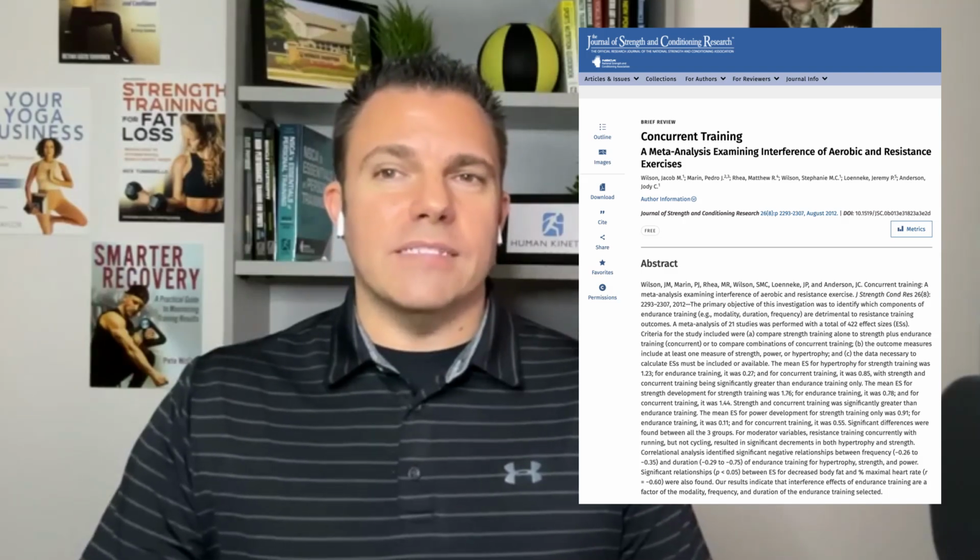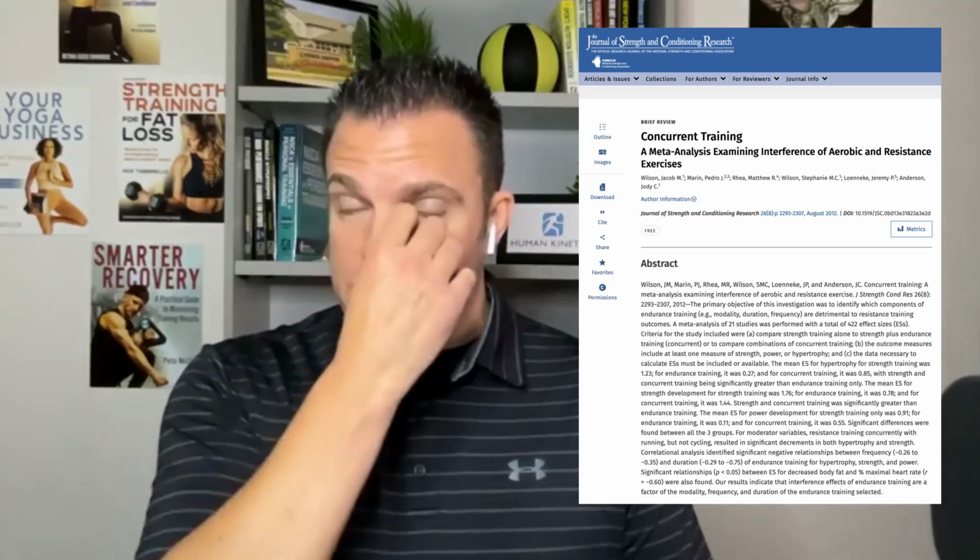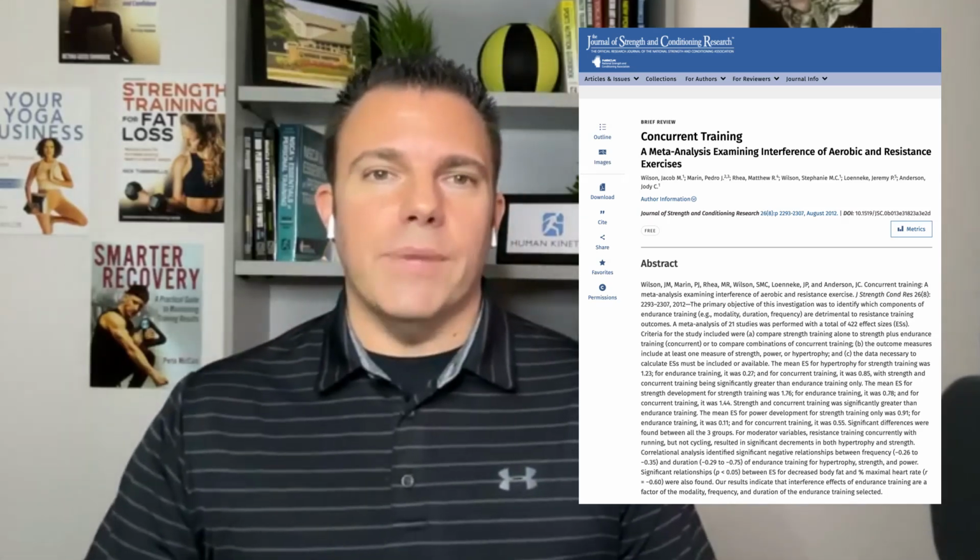One was that the classic interference effect could be because of a higher probability of overreaching because of the increase in total training volume when combining strength training and endurance training. A common benefit, though, of concurrent training is the loss of body fat. But important to note, body fat was reduced most with high-intensity endurance exercise as opposed to long, slow distance.